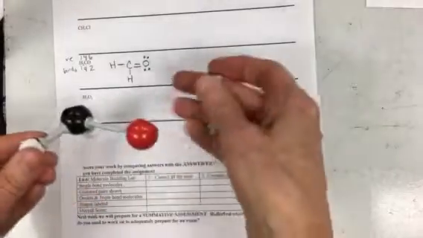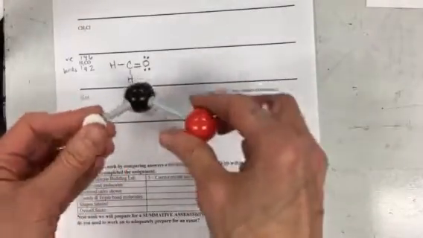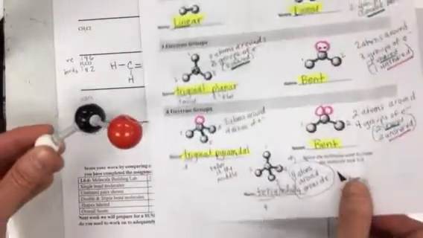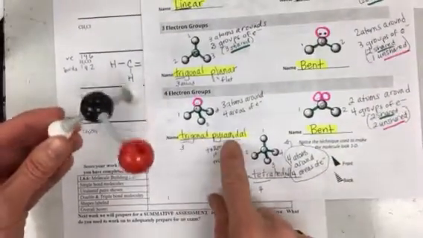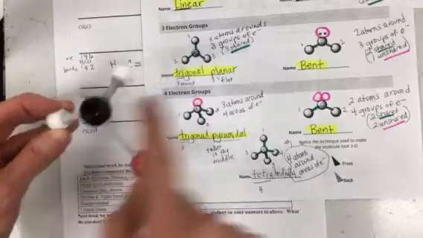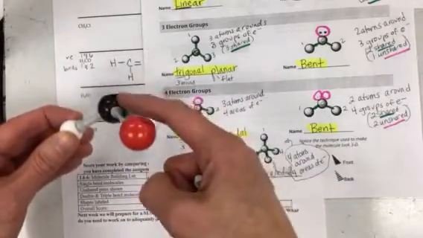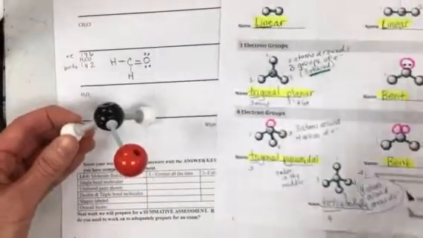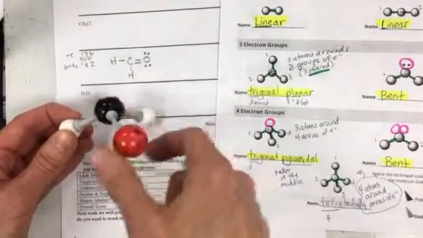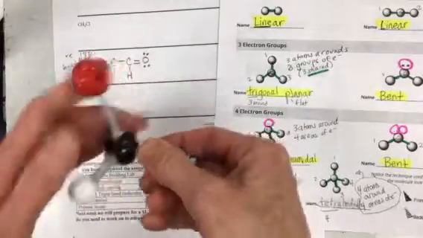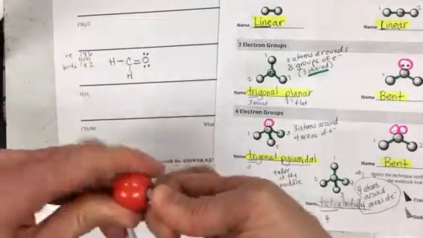If I don't do a double bond for the carbon, it kind of looks like the trigonal pyramidal. There's 3 atoms around the outside, and it's taller in the middle. But that's because it's sort of like there's an unshared pair here right now, but really there's a double bond. So this is why you got to make sure to build them correctly.